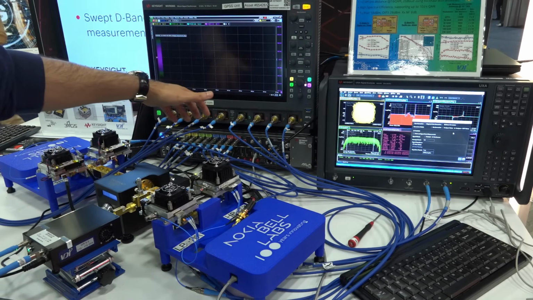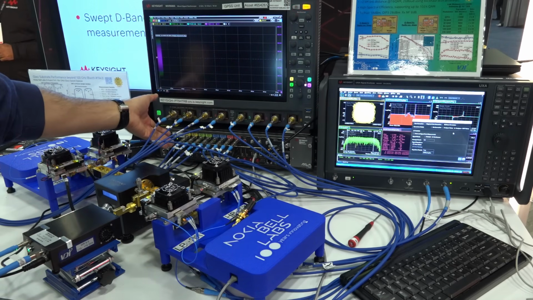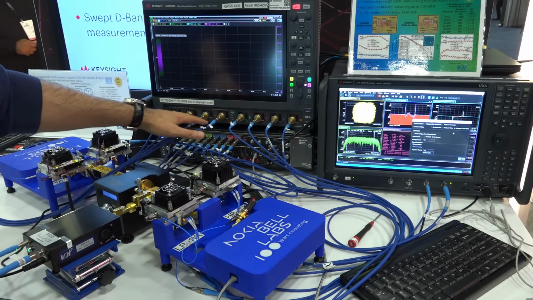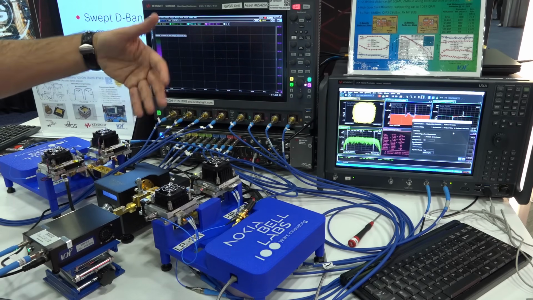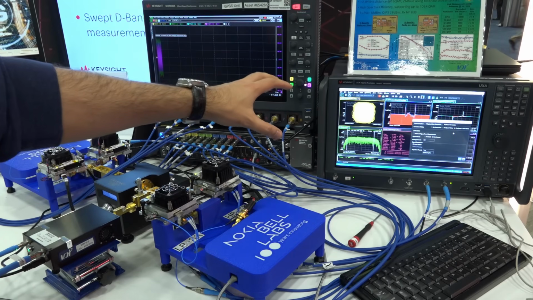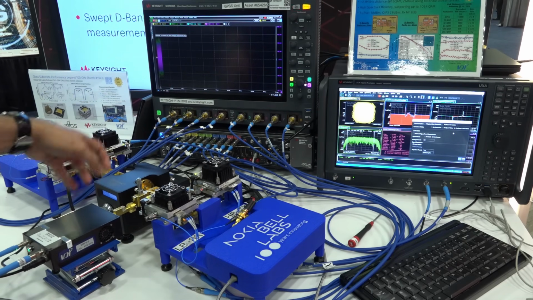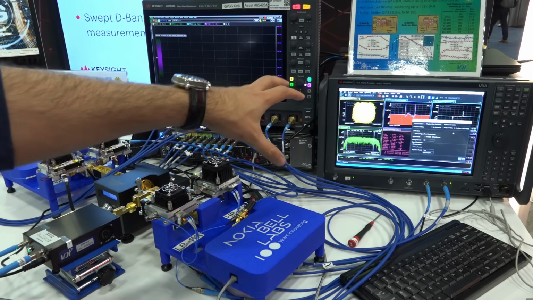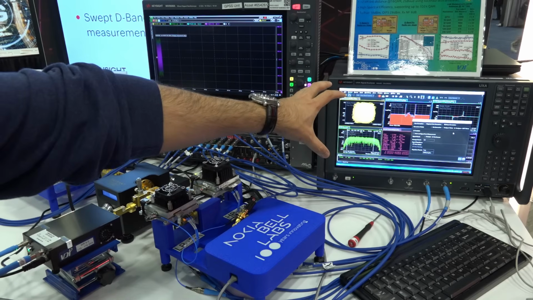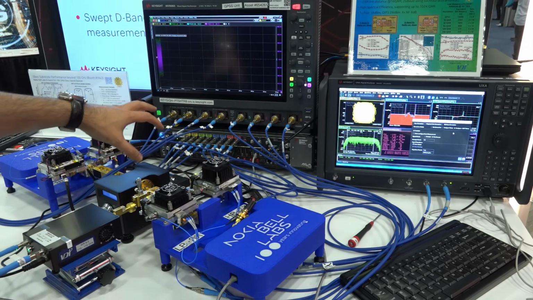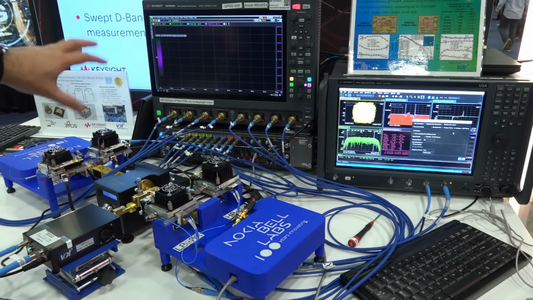So here you have a 4-channel arbitrary waveform generator at the bottom. You have an 8-channel oscilloscope at the top, capturing differential signals on a full duplex system. And then you have this VDI extender combined with the Keysight UXA in order to steal a little bit of the power at the RF, down convert that through the VDI, and analyze it with the UXA. So we're doing spectral measurements at carrier frequency. We're using baseband, oscilloscope, and arbitrary waveform generators to measure all of these.